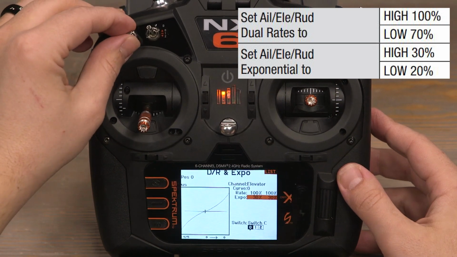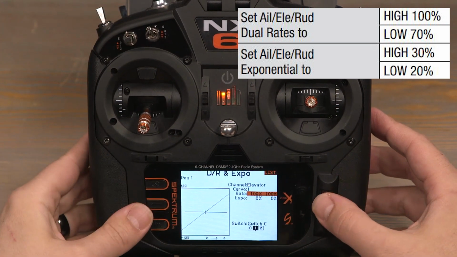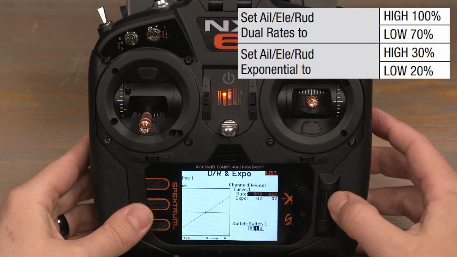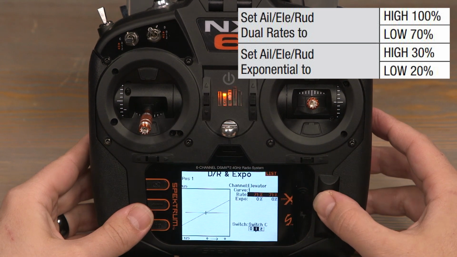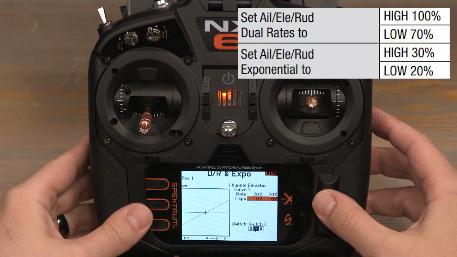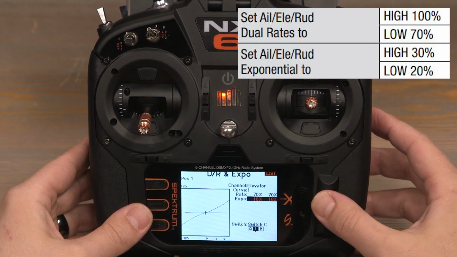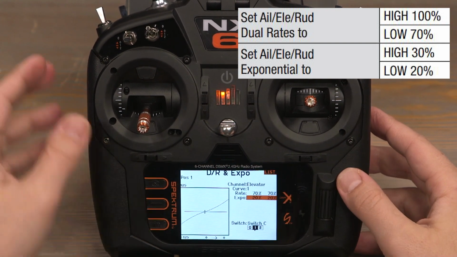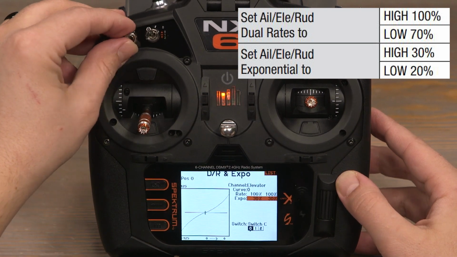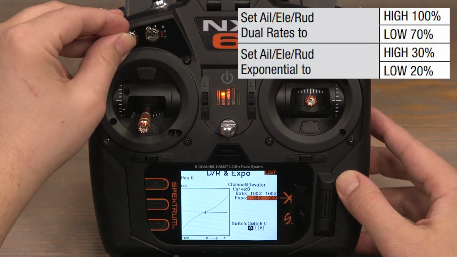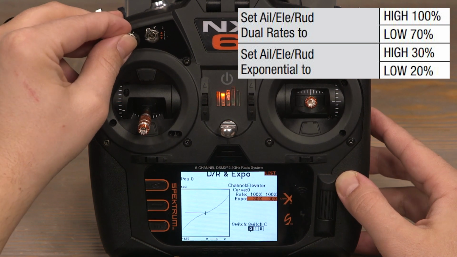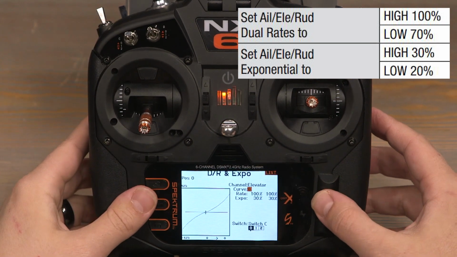Flip down to the low rate position. Change the rates down to 70%. And add 20% expo. And we can test the switch again to verify that's working as it should. And it is. Now we'll program the rudder channel.